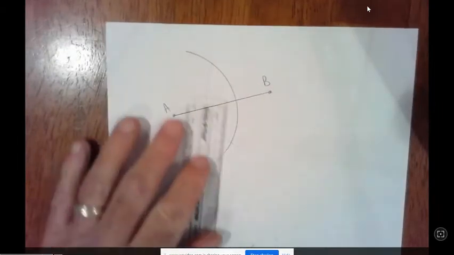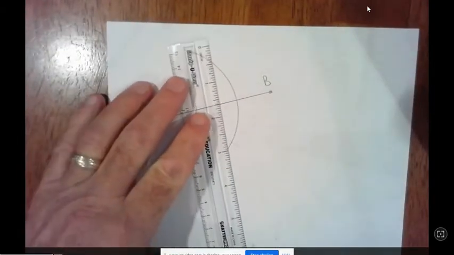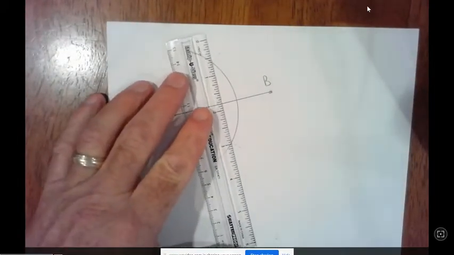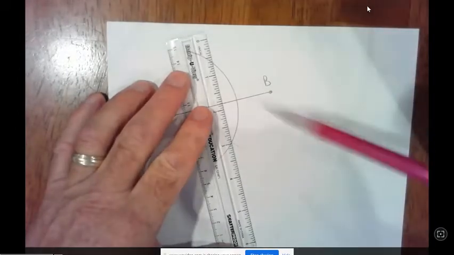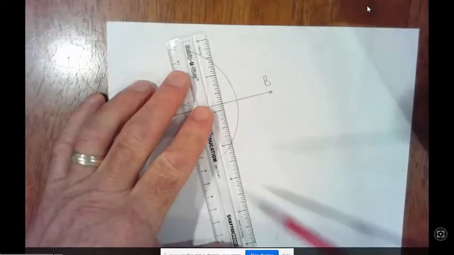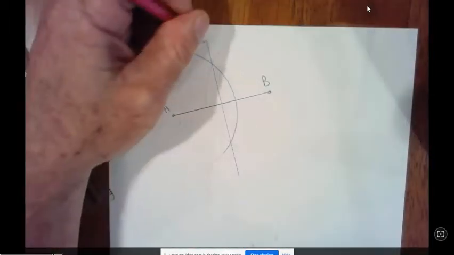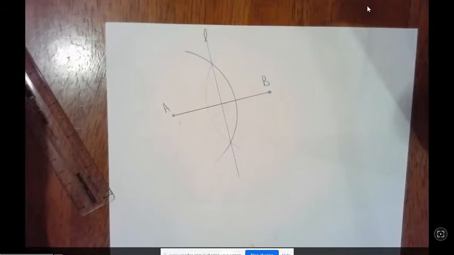And then where those two arcs intersect, we can draw a line. And that line L is the perpendicular bisector of AB.